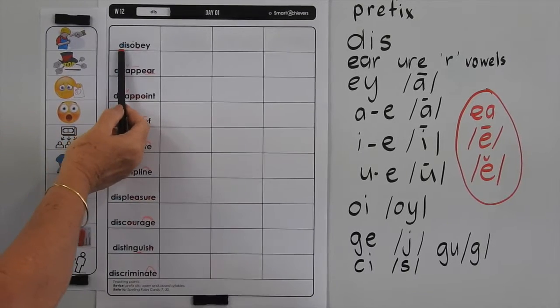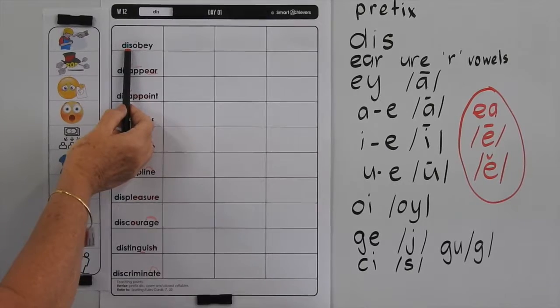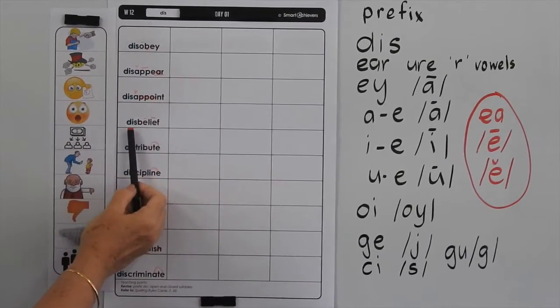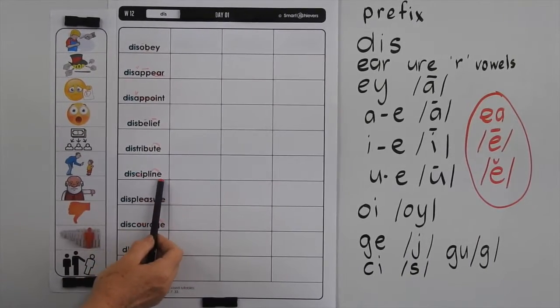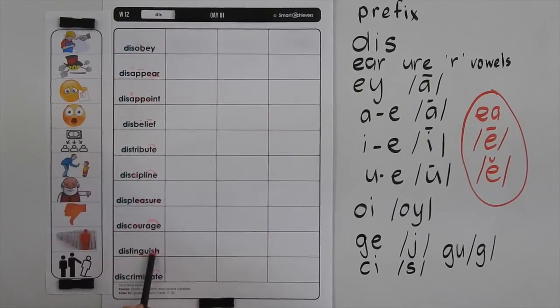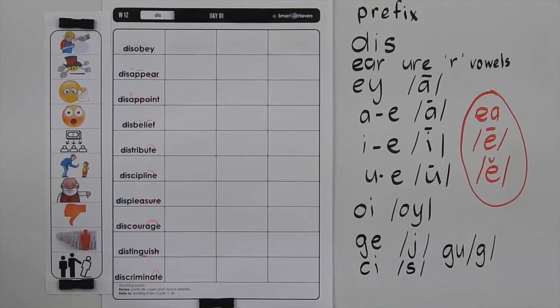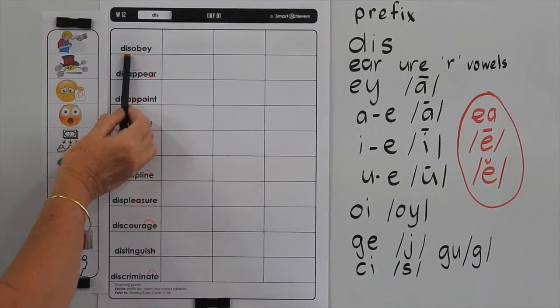In this list, we're adding the prefix dis to a root or base word. So we've got disobey, disappear, disappoint, disbelief, distribute, discipline, displeasure, discourage, distinguish, and discriminate. Now, there's a lot of revision in this list. The easy part is the prefix dis.